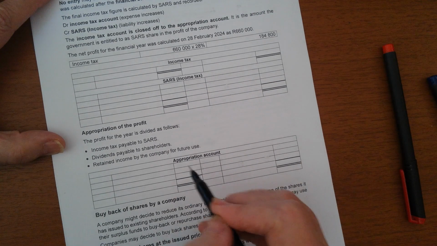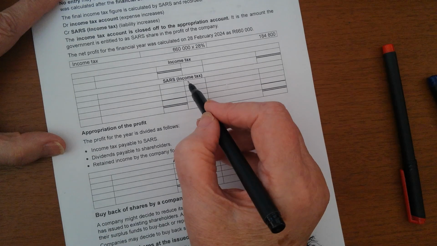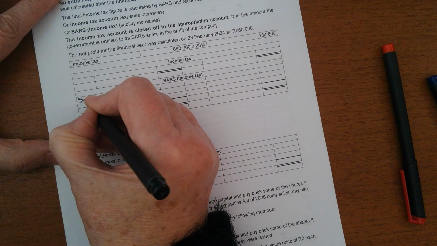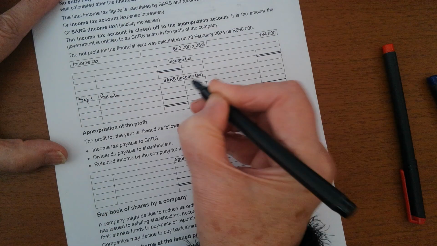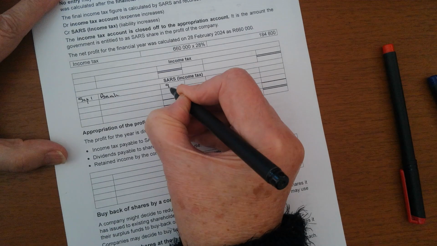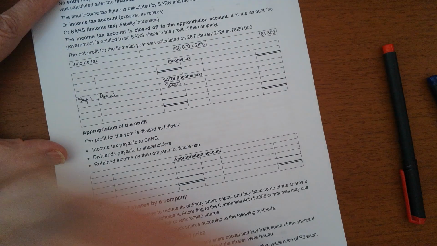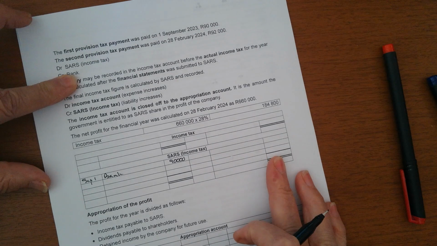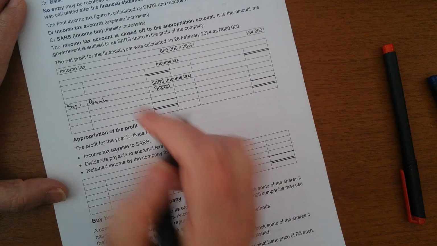So in the SARS income tax account, you will show that we've paid out money on September the 1st in the middle of the year. So the bank account was credited and we paid provisional tax on the total debt that we will have at the end of the year. Then the second provisional tax payment is on the 28th of February, and that's 92,000.